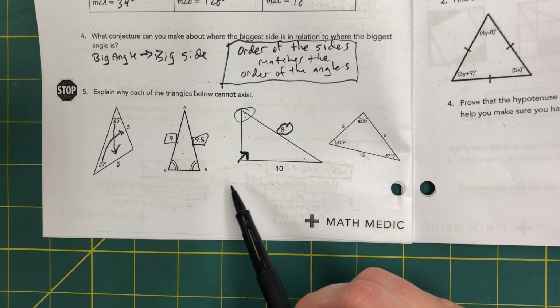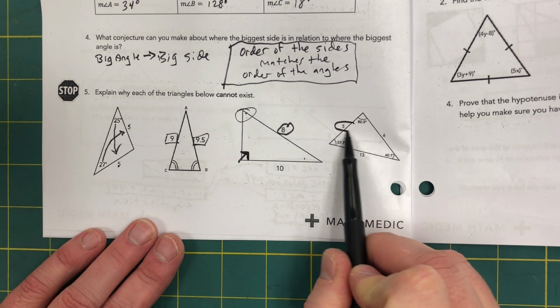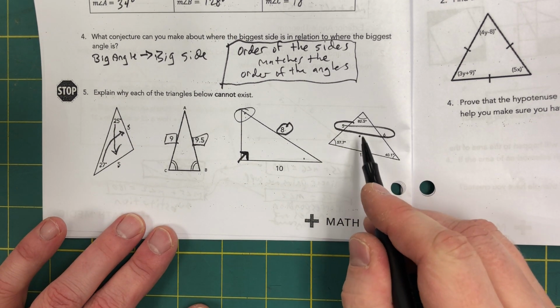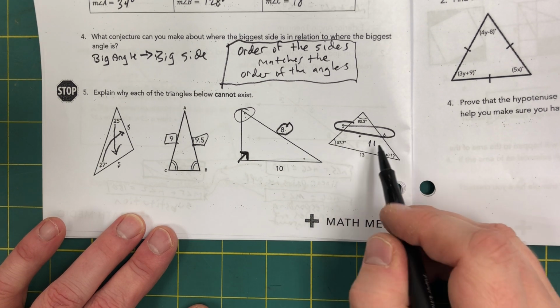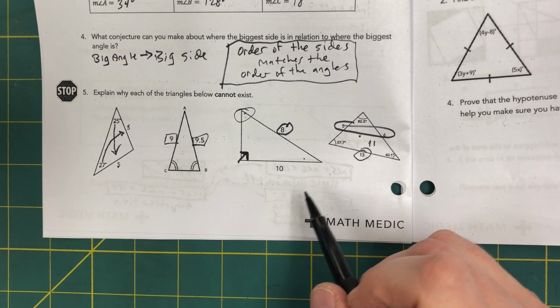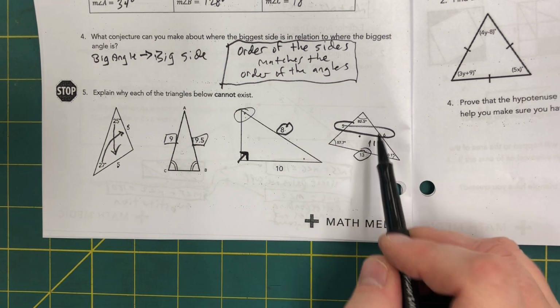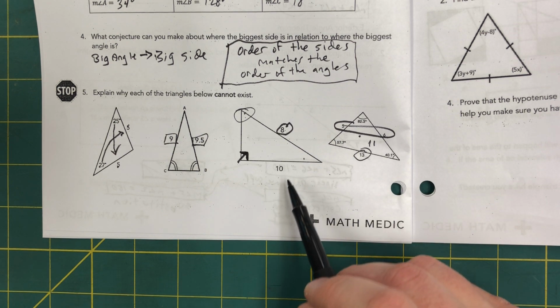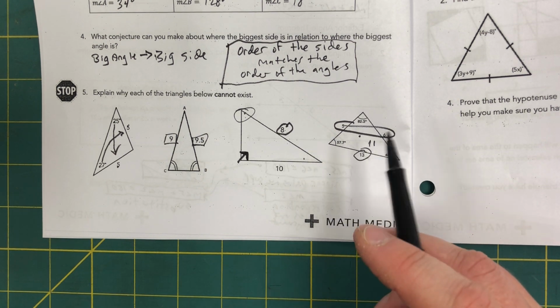There is something wrong. What do those add up to? 5 plus 6 is 11. That means 13 is too big for the third side. 5 and 6 need to add up to more than the third side for it to be able to be a triangle. So this is an impossible triangle as well.